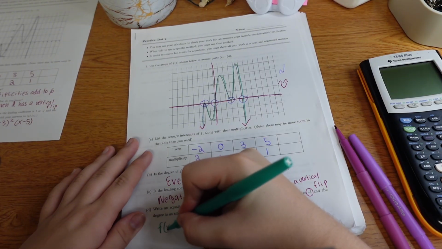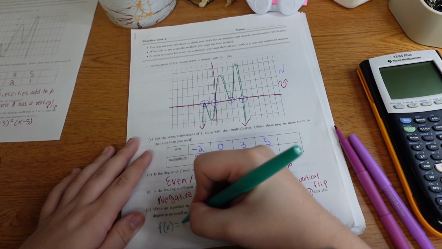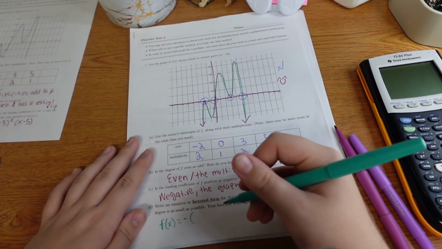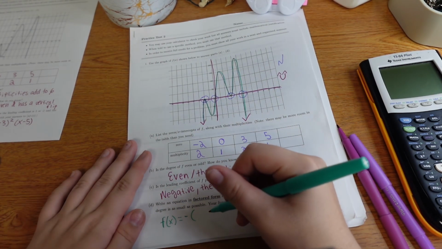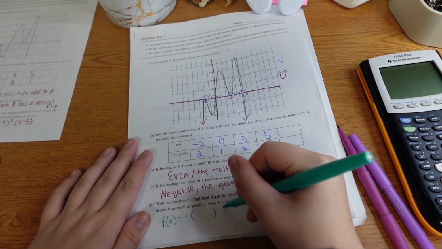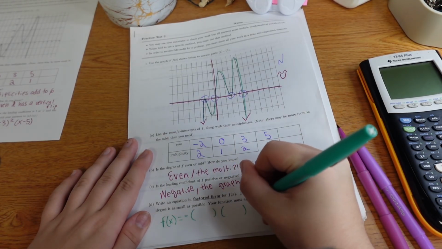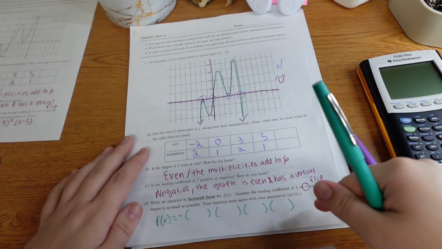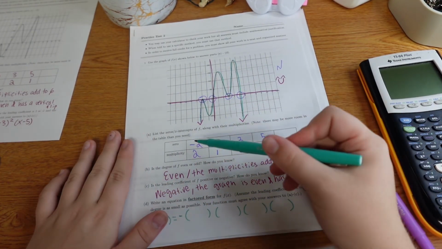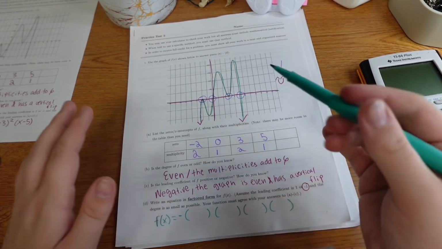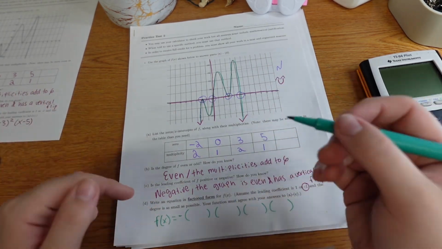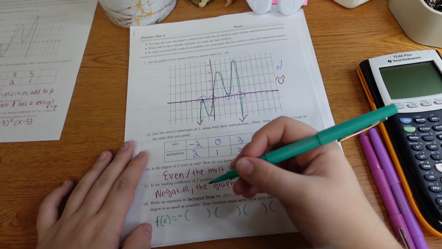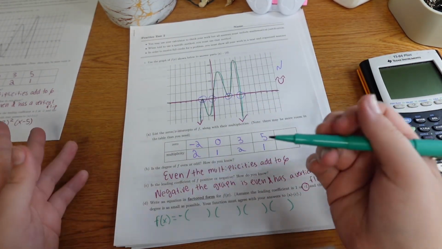We're going to write f of x is equal to negative, and we're going to start by writing out sets of parentheses. So we have a set of parentheses here, a set of parentheses here, a set of parentheses here, and a set of parentheses here. That means we have 4 sets of parentheses, which matches our 4 zeros. Now from here, it's going to be pretty simple if you've done everything above correctly. So let's go ahead and start putting in our zeros.